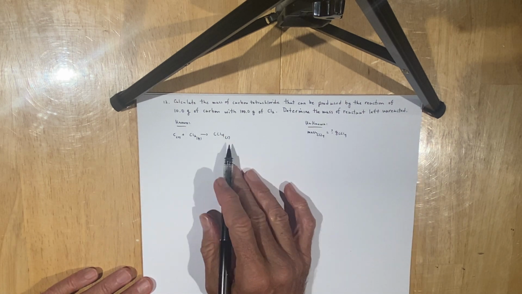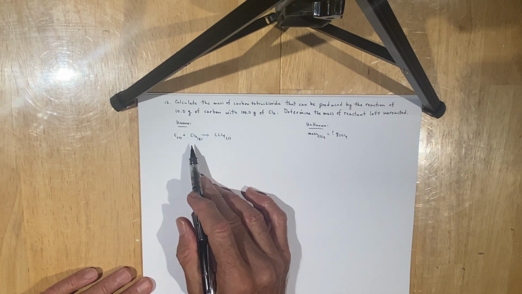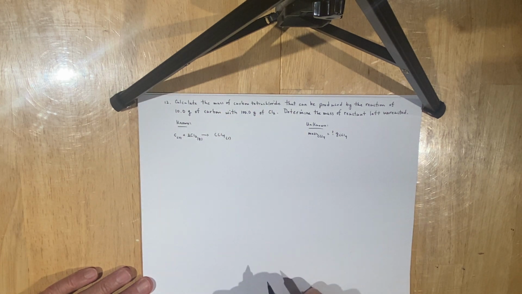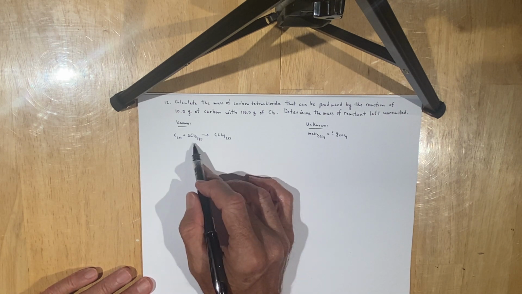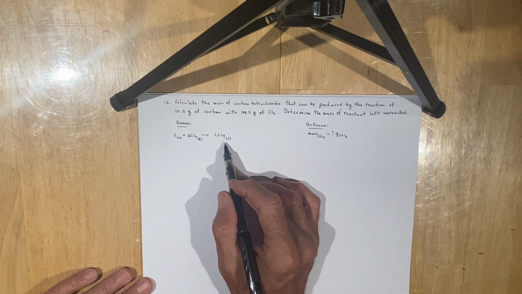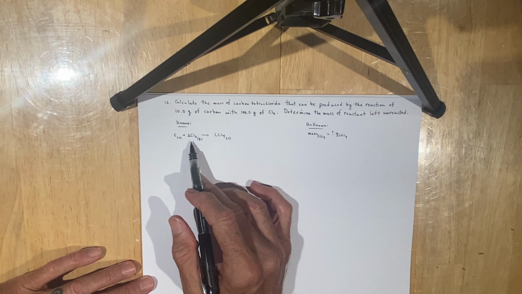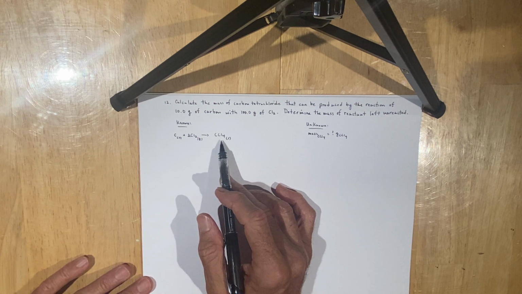You can see that this is not quite balanced because you have one atom of carbon on both sides, 2 atoms of chlorine on the reactant side and 4 on the product side, which means we need a coefficient of 2 in front of the chlorine. You can read this reaction as 1 atom of carbon plus 2 molecules of chlorine produces 1 molecule of carbon tetrachloride, or alternatively, you could read it as 1 mole of carbon atoms plus 2 moles of chlorine molecules produces 1 mole of carbon tetrachloride molecules.